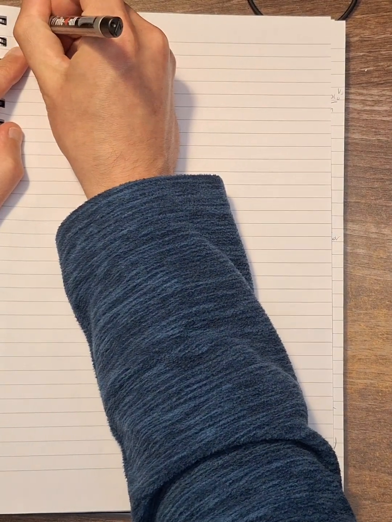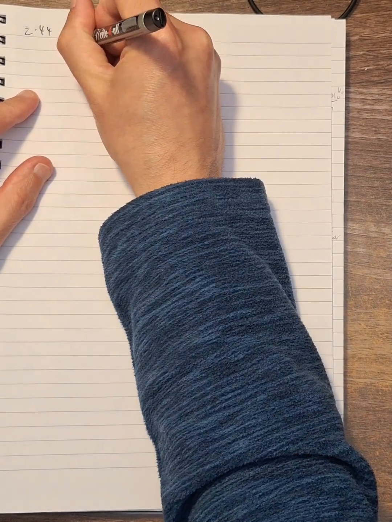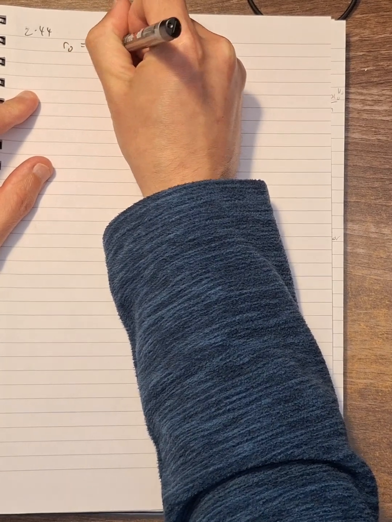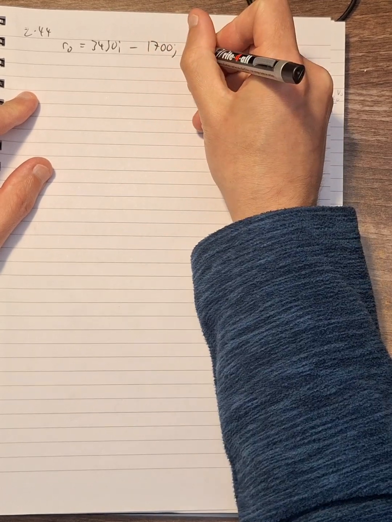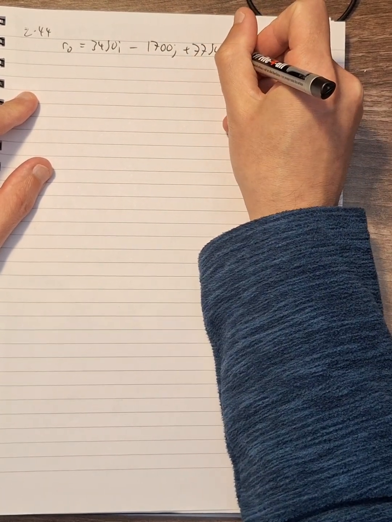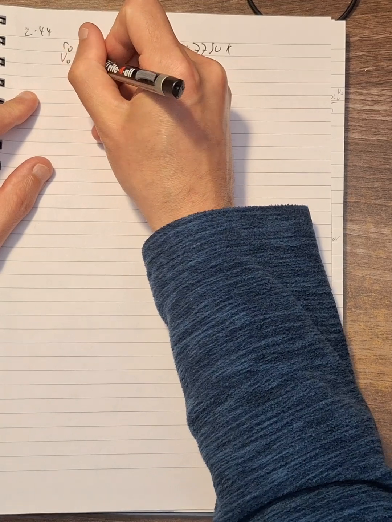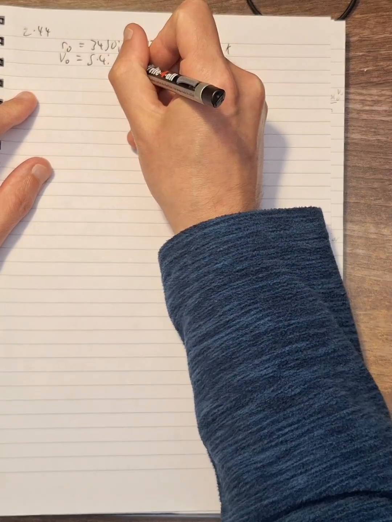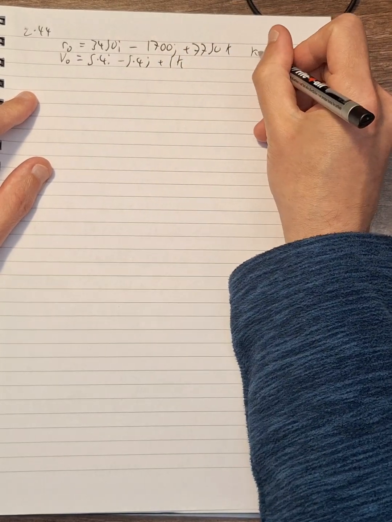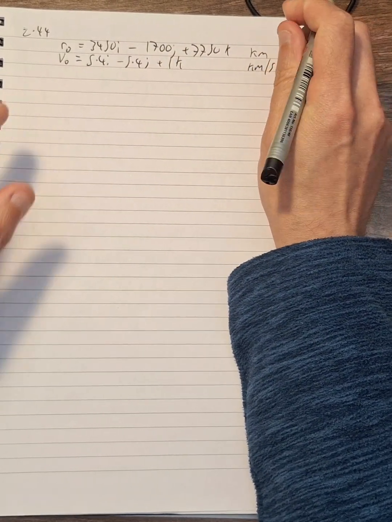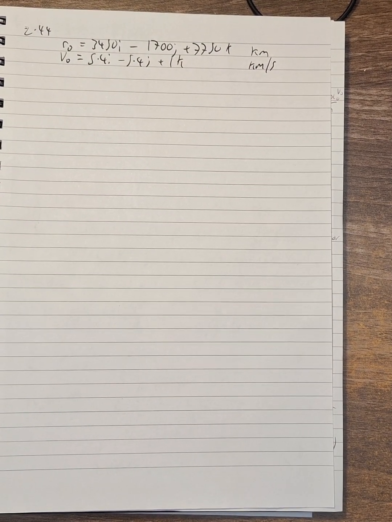So 2.44 is very similar. Relative to an Earth-centered non-rotating frame, the position and velocity vectors of the spacecraft are r0 equals 3450 I minus 1700 J plus 7750 K, and velocity naught equals 5.4 I minus 5.4 J plus 1 K. It's all in kilometers per second. And it says find the distance and speed of the spacecraft after the true anomaly changes by 82 degrees.